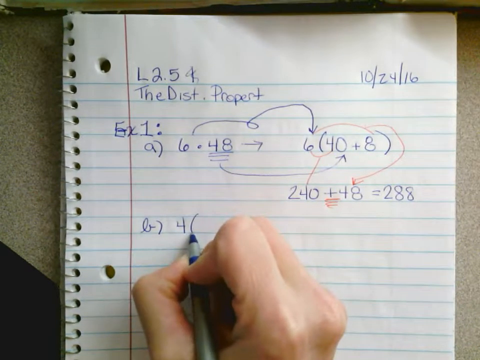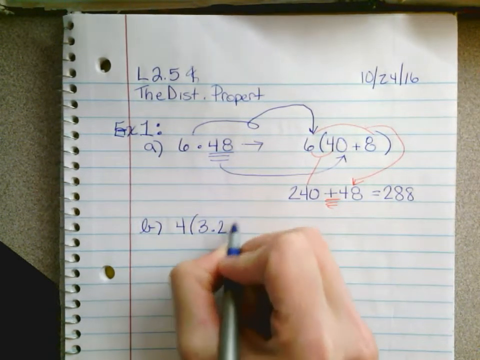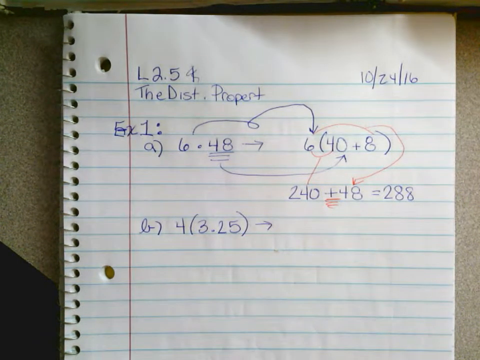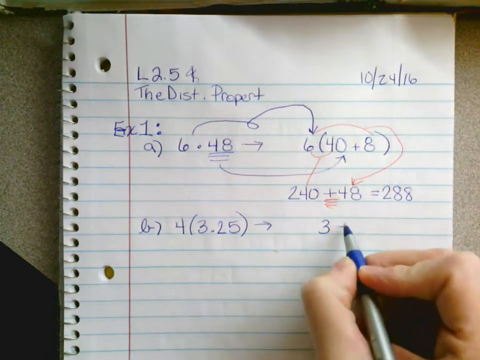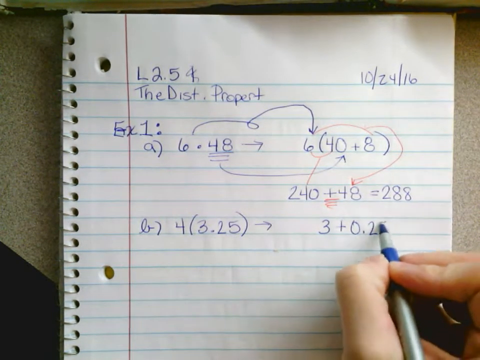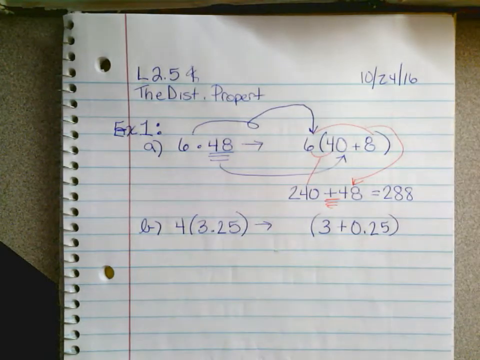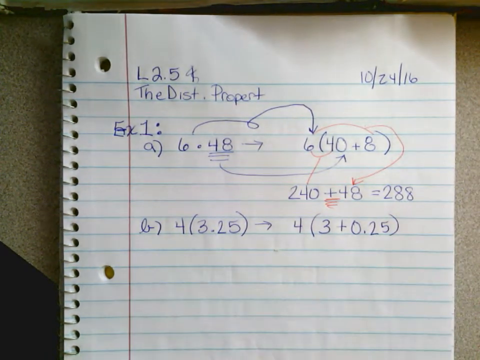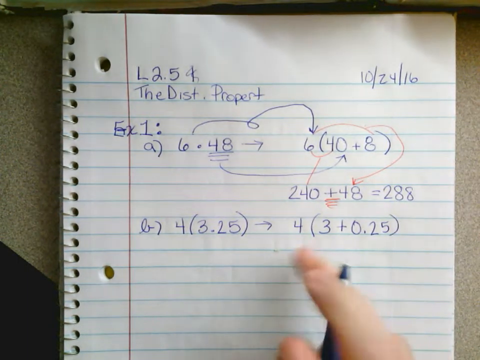So if I tell you 4 multiplied by 3 1/4, I can pull out a calculator, or I can break 3 1/4 into 3 plus 1/4, right? And if I multiply the 4 by each piece separately, 4 times 3 is 12.